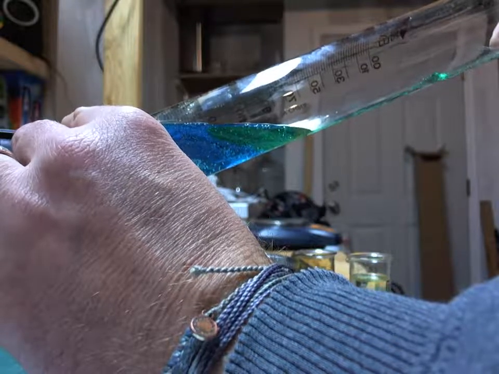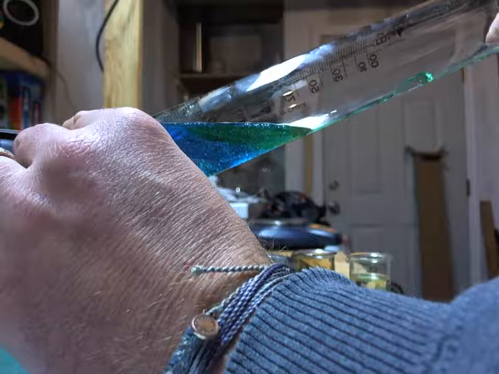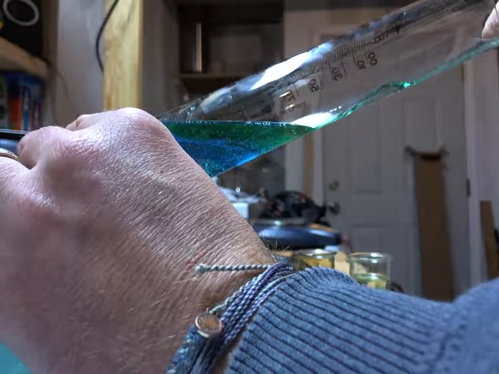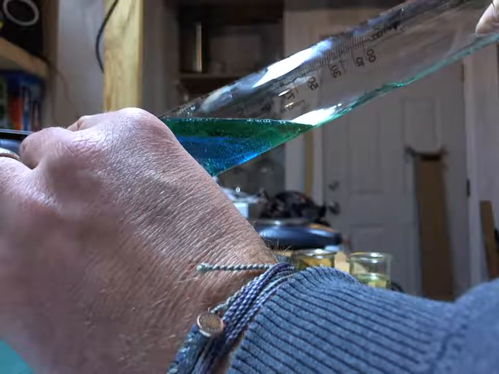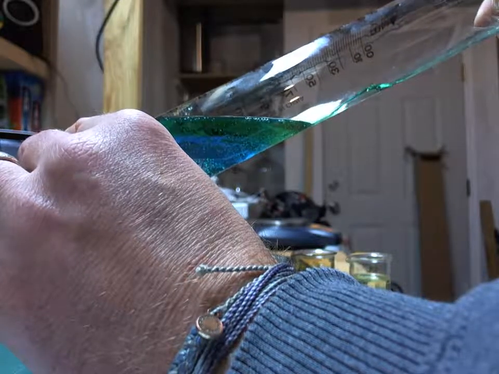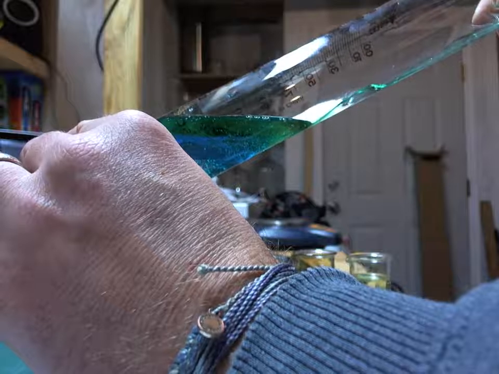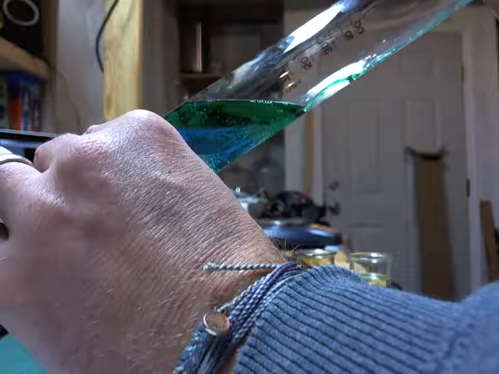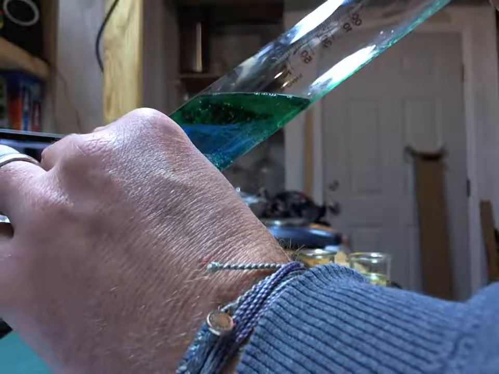Yeah, there we go. And now I keep adding more of the green here, liquid A as it were. All right.